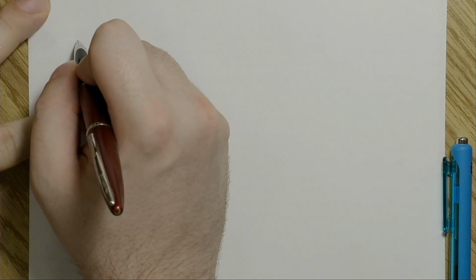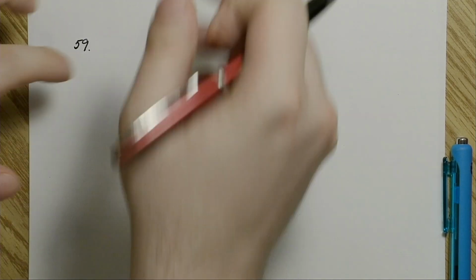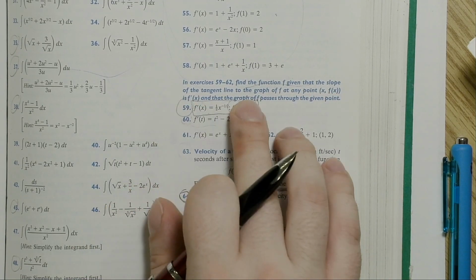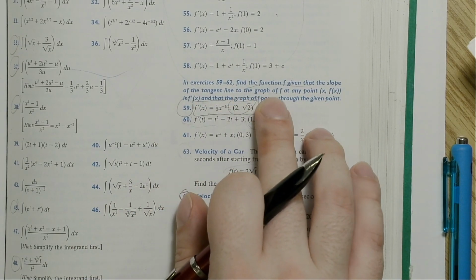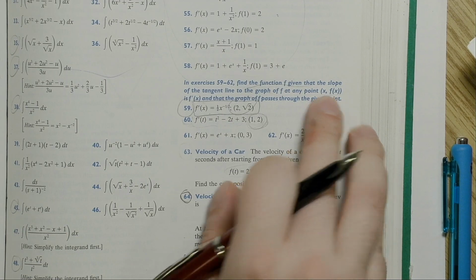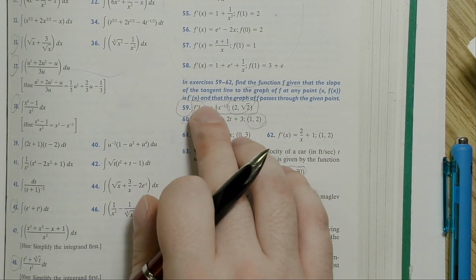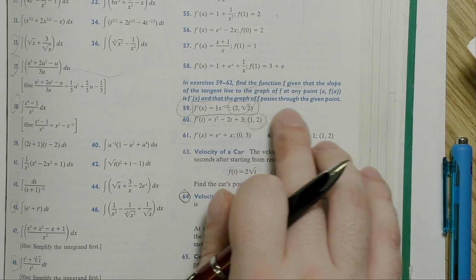What's the next thing that we'll do? 59. 59's a bit wordy. I won't even bother writing that out. What this tells us, it says find the function f given that the slope of the tangent line to the graph of f at any point x is f prime at x. We know that. And that the graph of f passes through the given point.